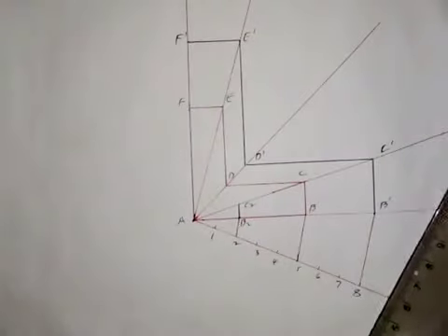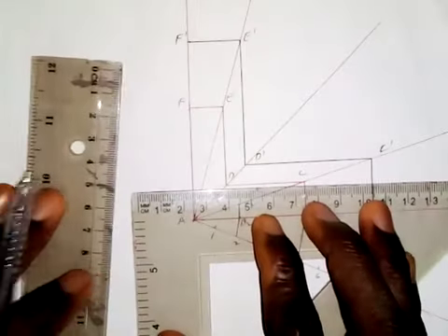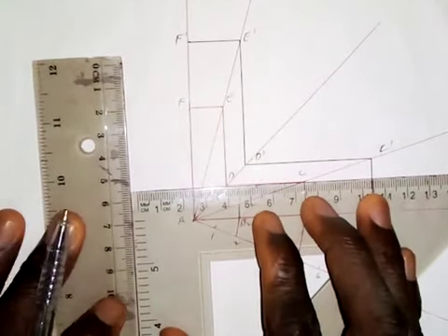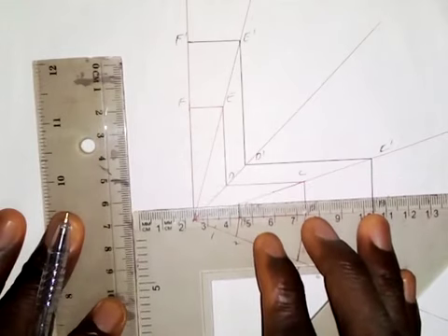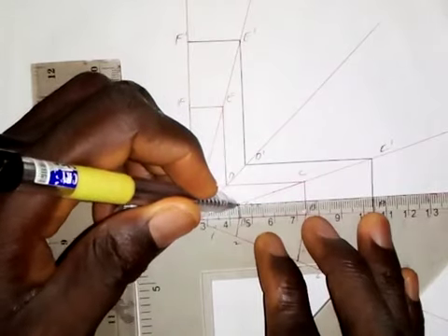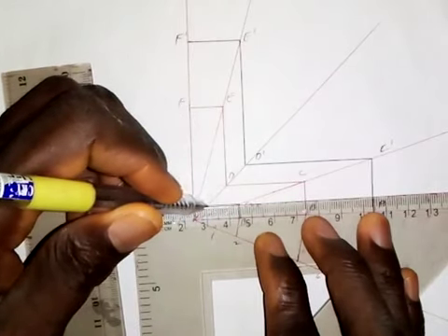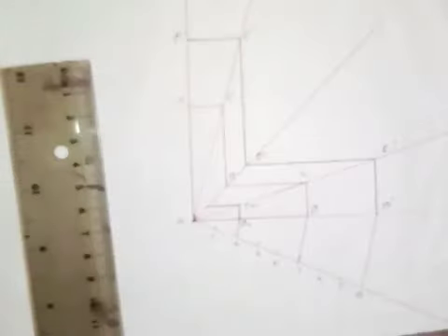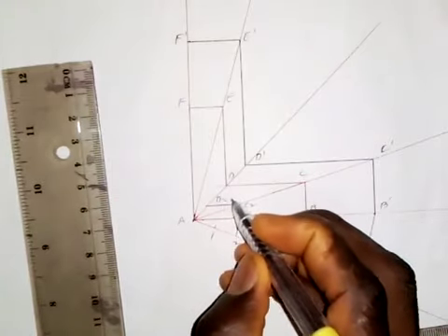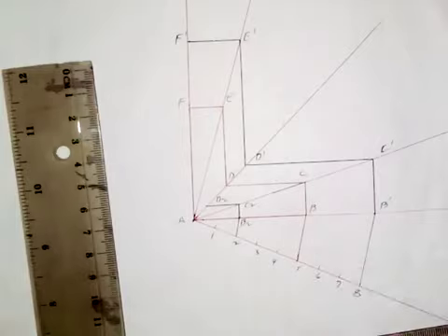Okay, so the next thing that I'm going to do is to set my set square on CD like this. Then I will bring it into this point. Wherever it touches this point, I will draw a line. So it goes like this. So this is point D2 on this line. Okay, so I believe you can see the line.